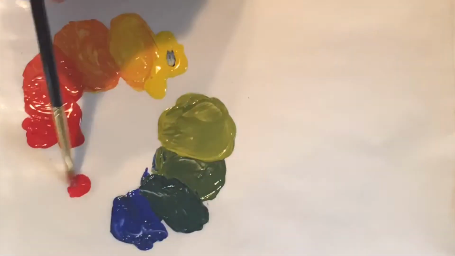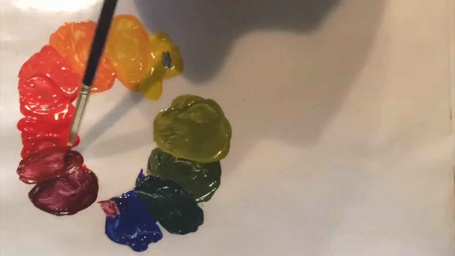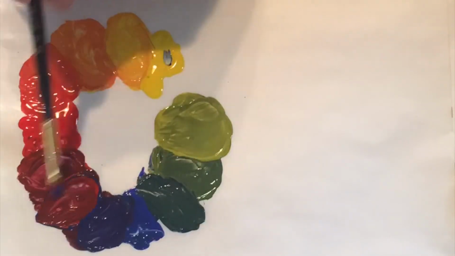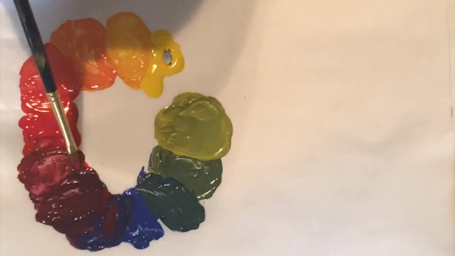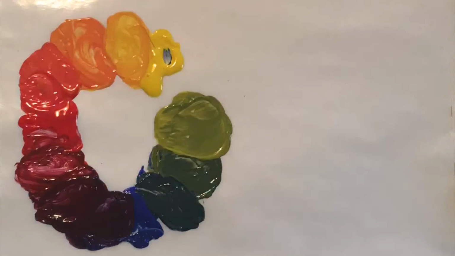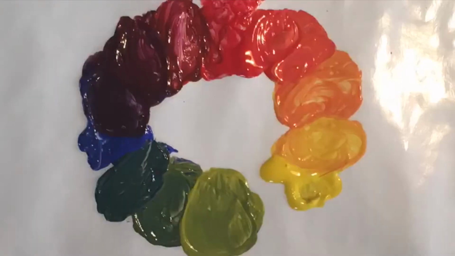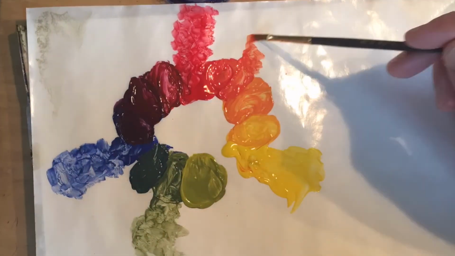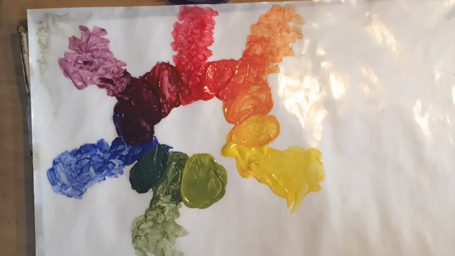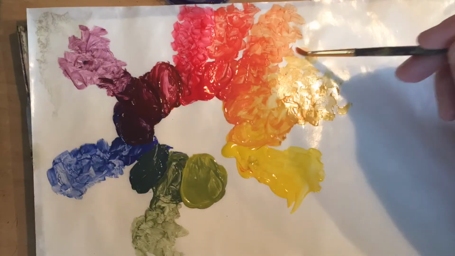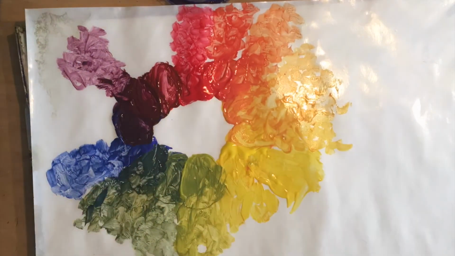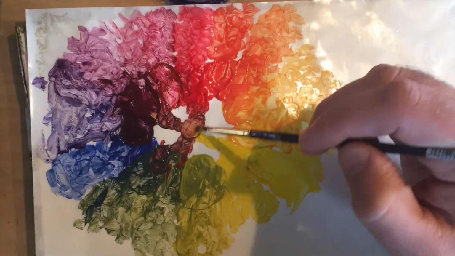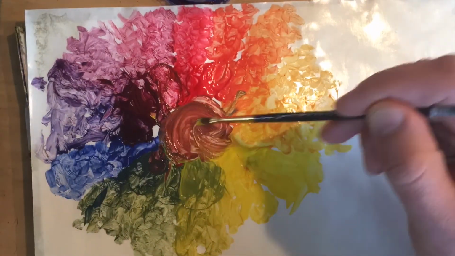The secondary hues are made by mixing 2 primary colors. Red and yellow make orange, red and blue make violet, blue and yellow make green. Orange, violet, and green are the secondary hues. The 6 intermediate colors are made by mixing a primary color with a secondary color. For example, red and orange make red orange, red and violet make red violet, blue and violet make blue violet, and so on. You can, of course, make many additional variations by combining newly created intermediate colors.